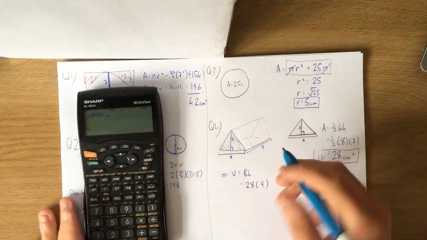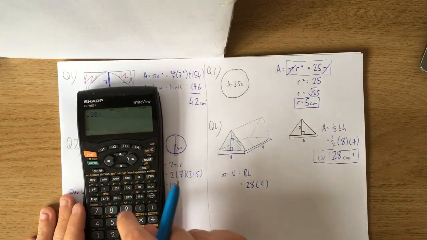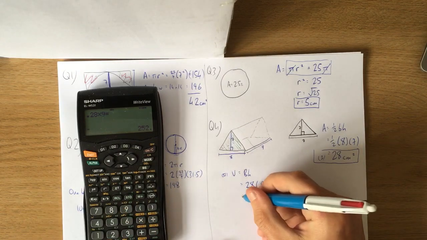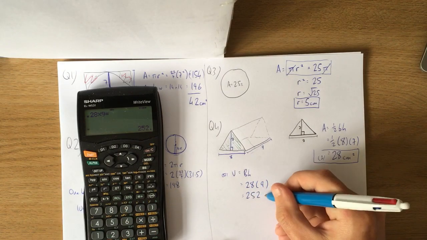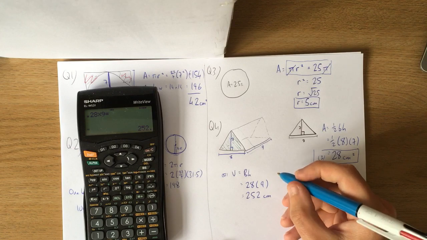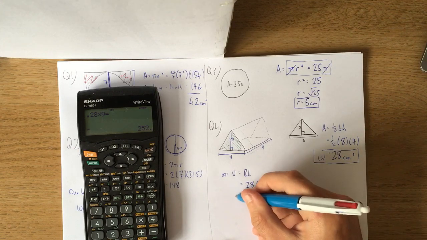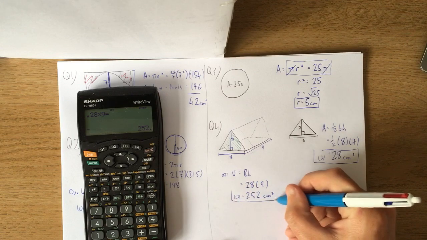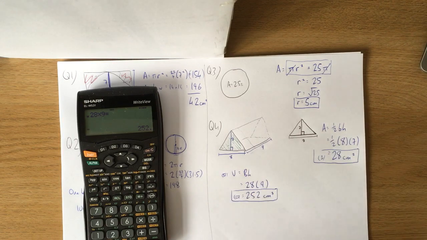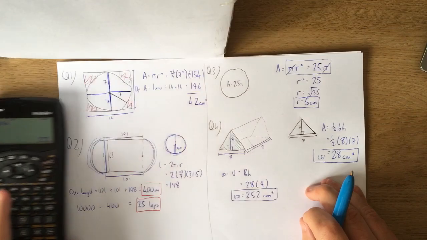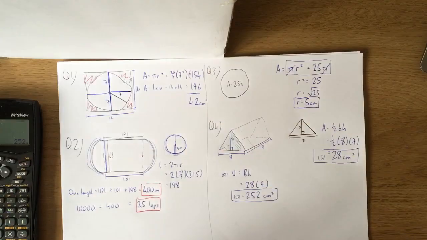So on the calculator, 28 by 9, 252, and that's volume, so that will be centimeters cubed. And that's your answer for part 2. All right, I'll finish these off then in another video.